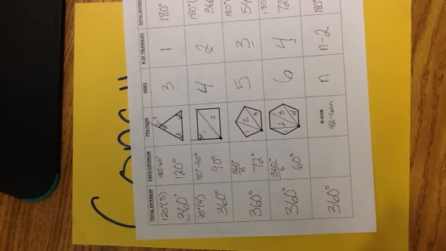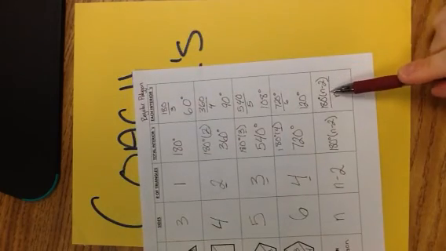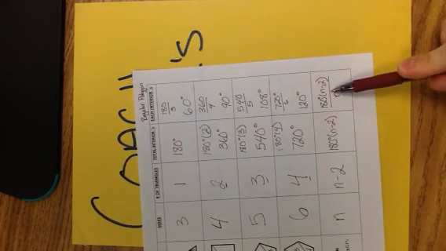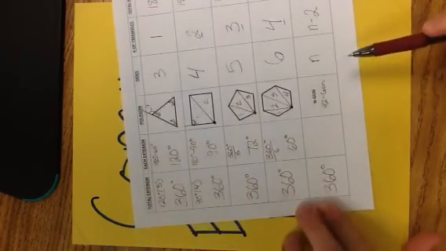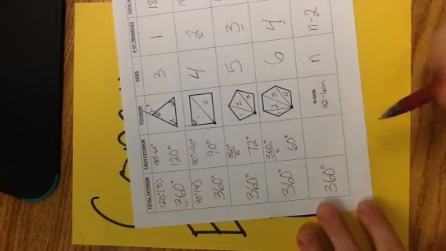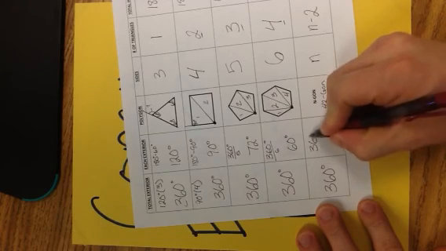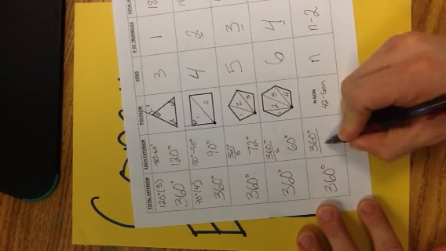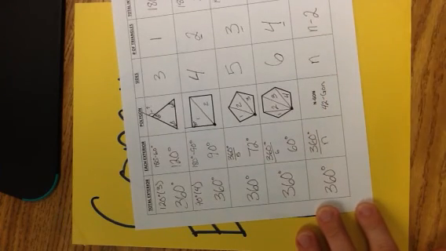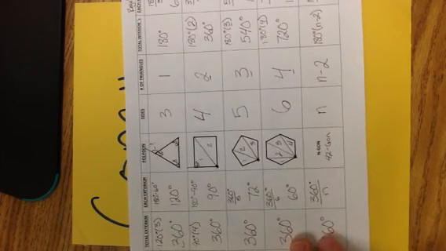So for an n-gon, there are 2 different ways we can do this. We can use each interior angle and subtract from 180, or simpler, we can say that it is always going to be 360 divided by the number of sides of our polygon.